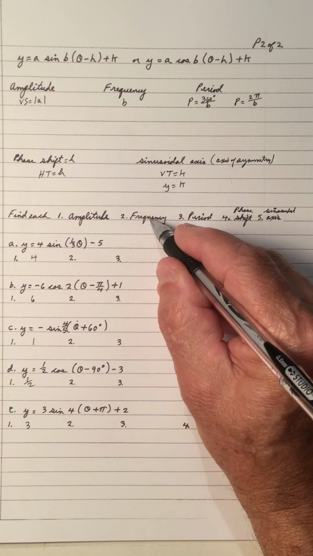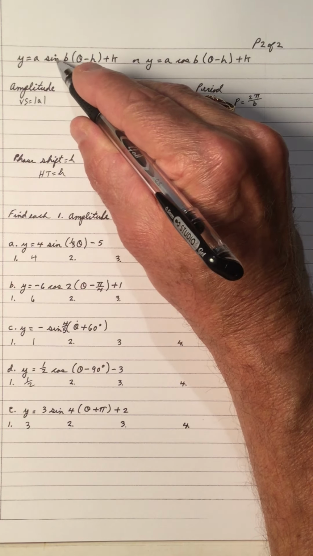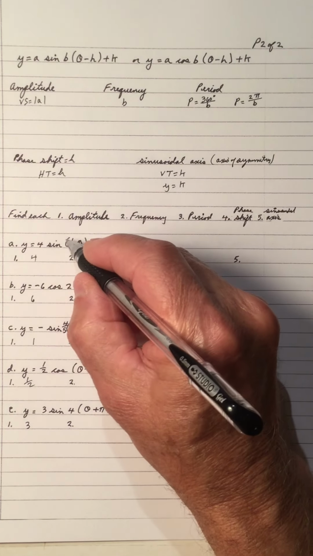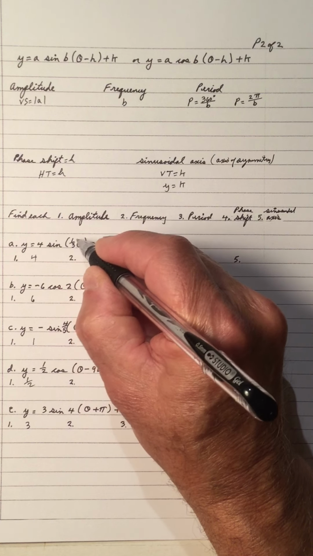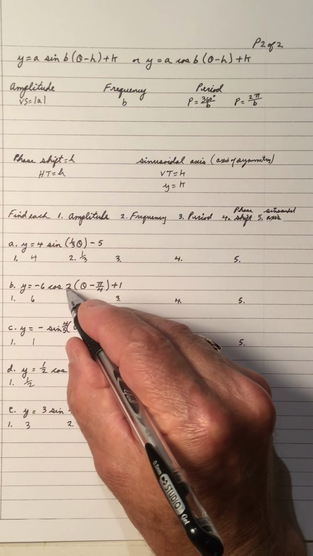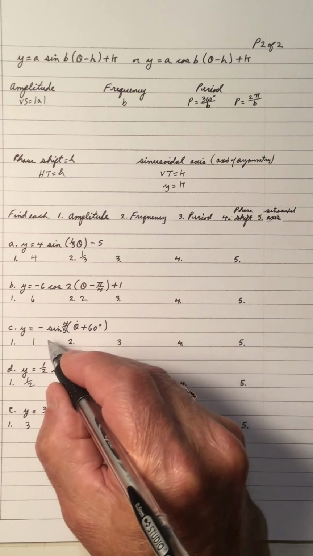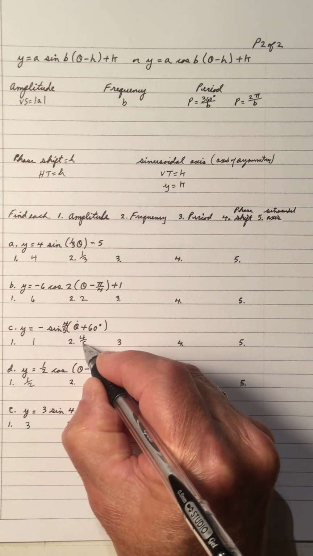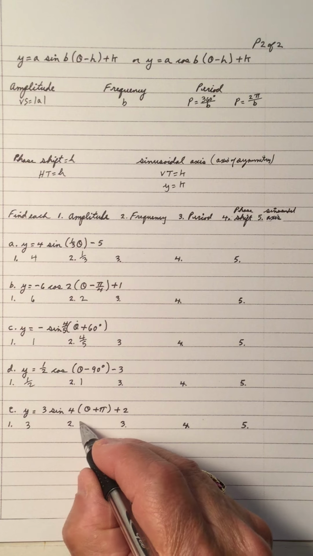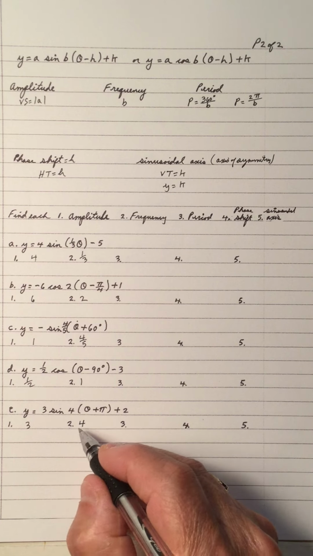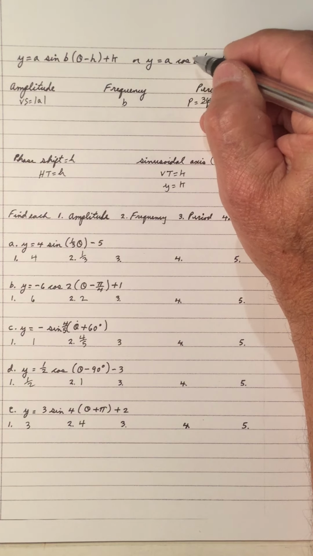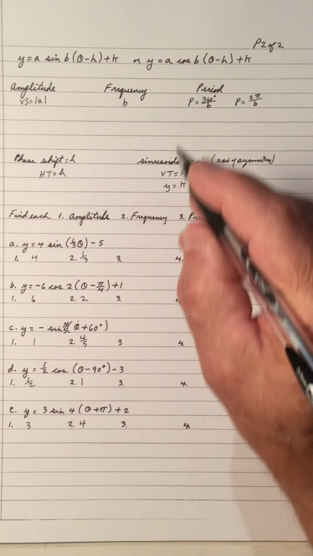The frequency is the B value. The B value is right after the sine or cos. So the B value here is a 1/3 in brackets. So the B is 1/3. Right here, the B is 2. Right here, the B is 4/5. Right here, the B is 1. And right here, B is 4. So that's the frequency. The frequency is the B. The B is the number right after cos or sine, before the angle.